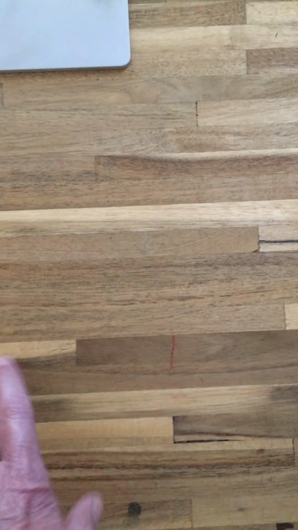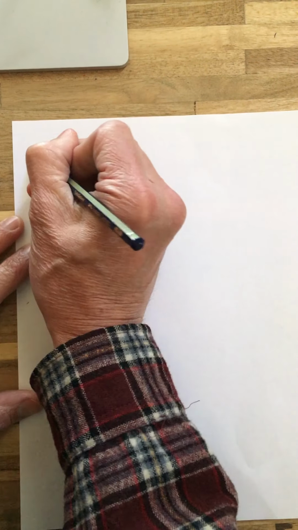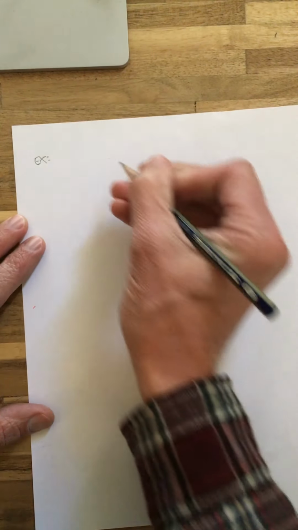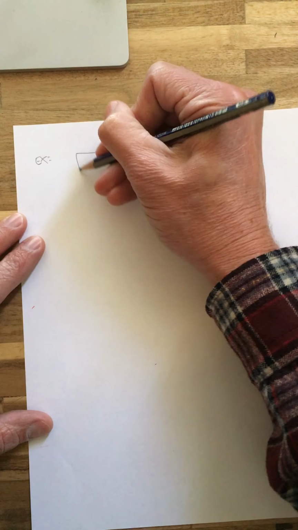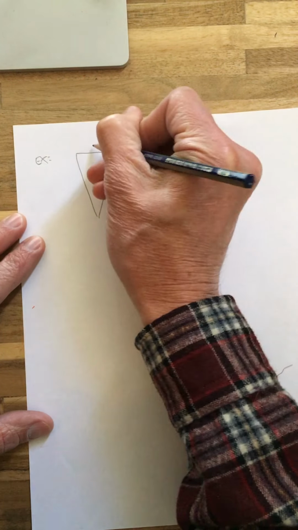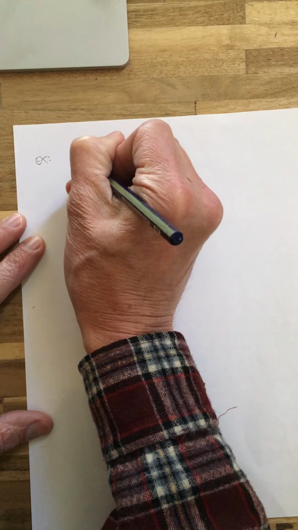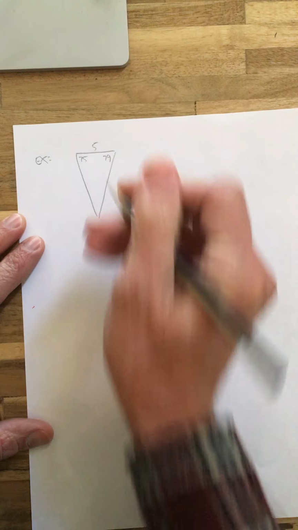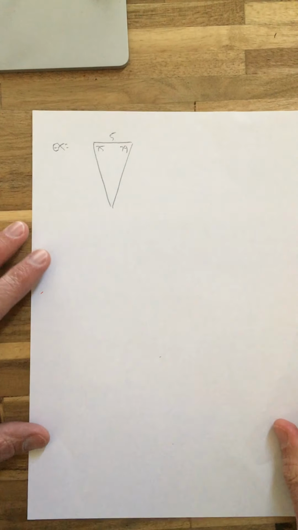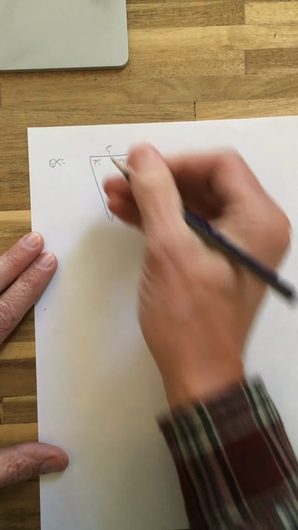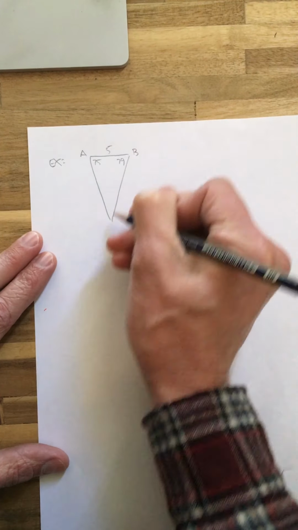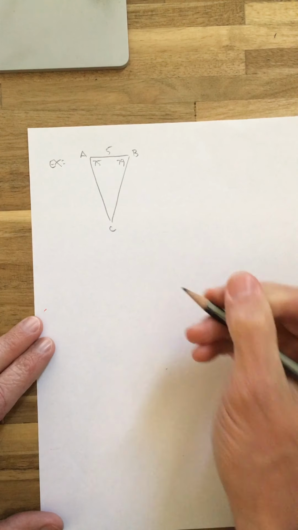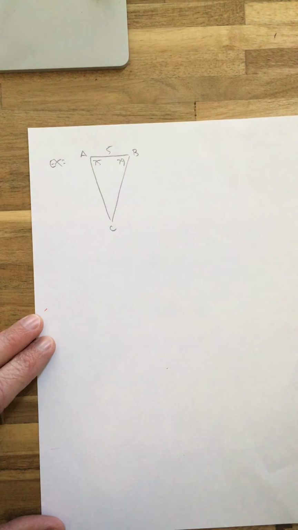Get another piece of paper here. All right, here's my other example. You probably don't even need it. All these problems work exactly the same way, but we'll just do it just in case. This is 5, this was 75, and this was 79. Let's just call it A, B, and C. And let's solve for this missing angle.